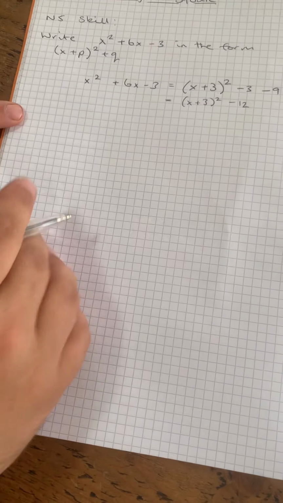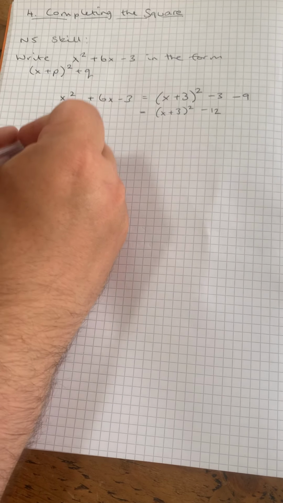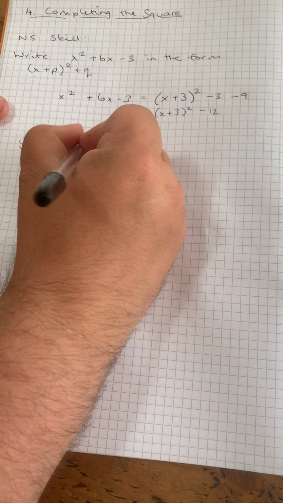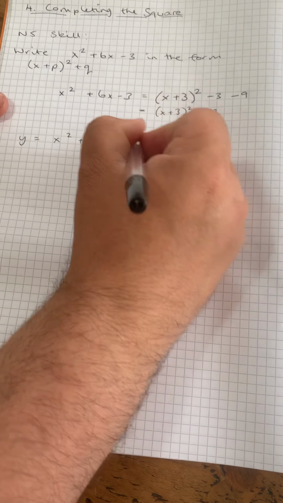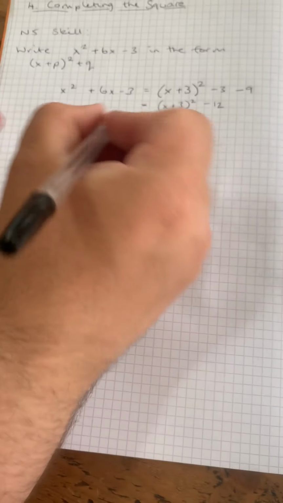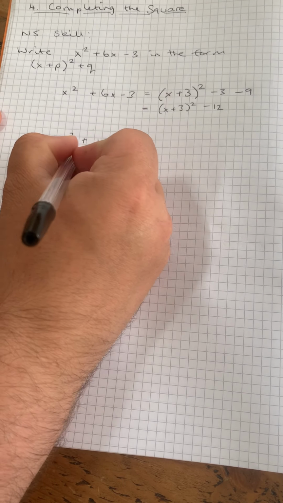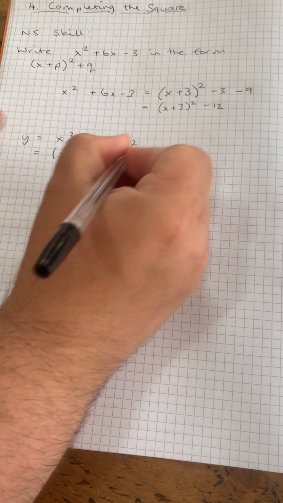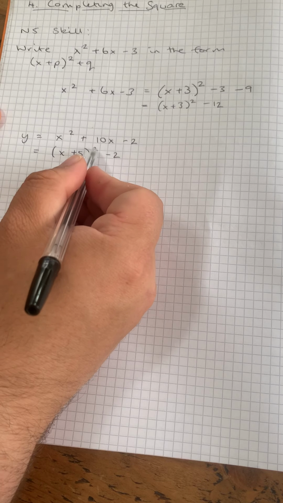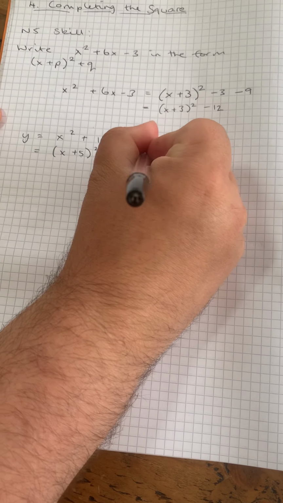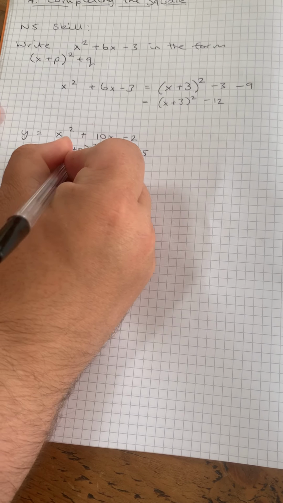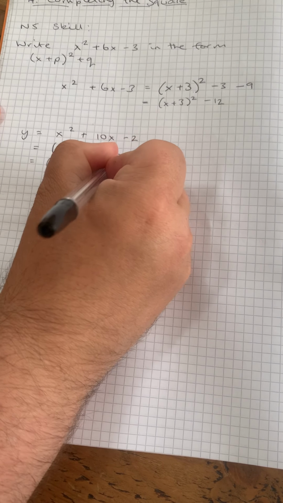Okay, right, I'll do another example down here, same sort of thing. So if you start off with y equals x squared plus 10x minus 2, you would half the middle number, put your number at the end, and then you square it and take it away. So 5 squared is 25, take it away at the end, and then you tidy it up to get your minus 27.